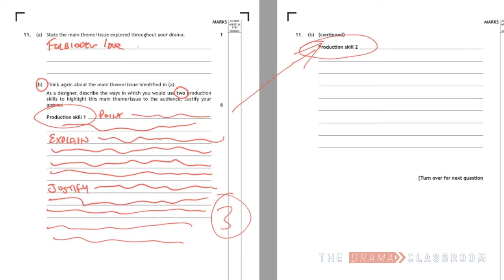Then you'd move on to your second production skill, and again you'd be selecting a different one, but you have to make sure that you'd be going back to the theme and the issue, and you're justifying by talking about what you're trying to communicate with themes and issues to the audience, and that's really important that you do that.